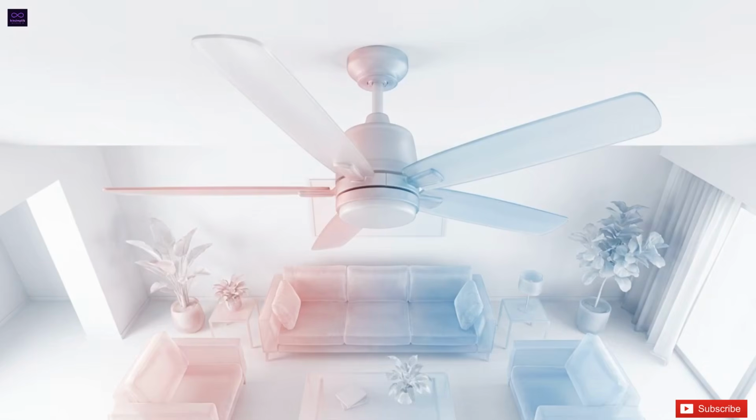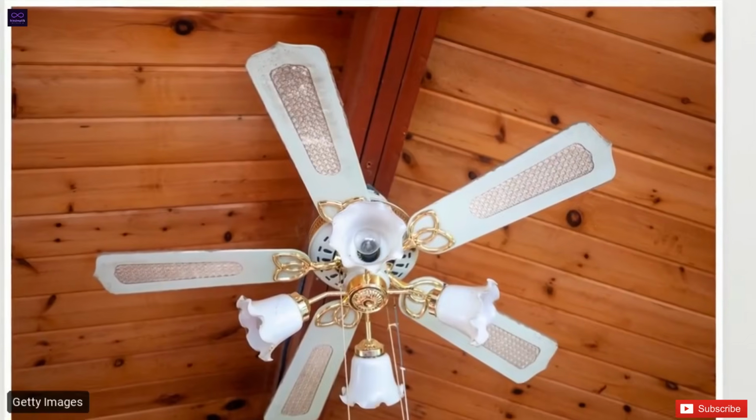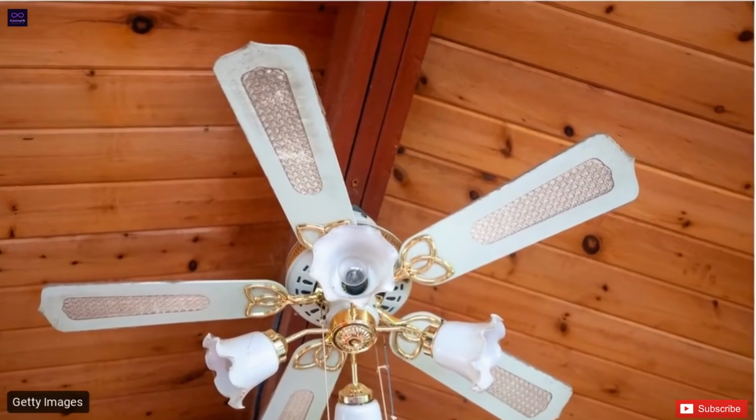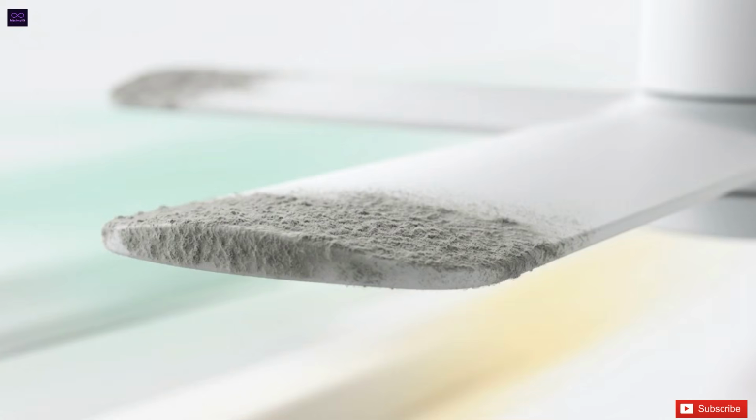Look up at the ceiling fan in your living room, and you'll likely notice a thick gray fuzz caked along the edges of the blades. It sits there, tightly bound to the surface, despite the fan spinning for hours. This contradicts our macroscopic understanding of how motion works.